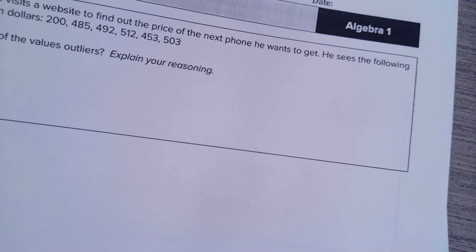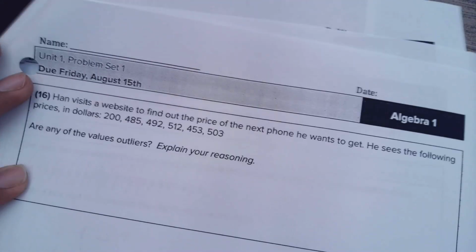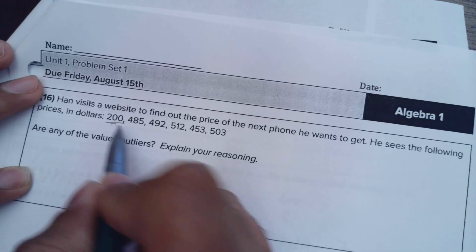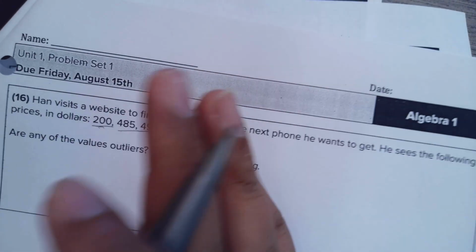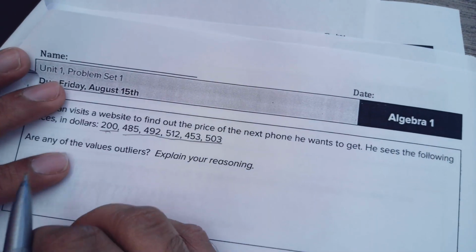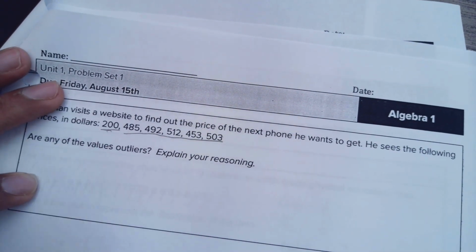The following prices. Are there any outliers? Yeah, there should be an outlier. This is the outlier. You can see that all the numbers are ranging in the 480s and 500s, which is really, really close. But then there is this 200, which is way, way far. So you can easily find the outlier.